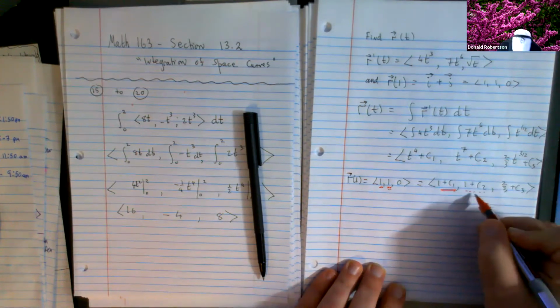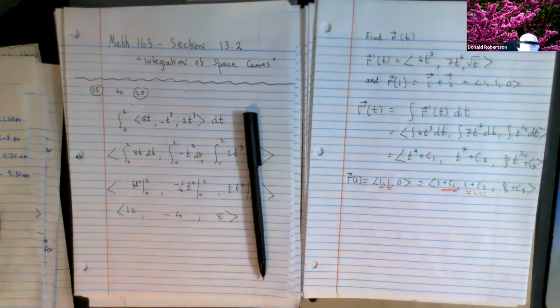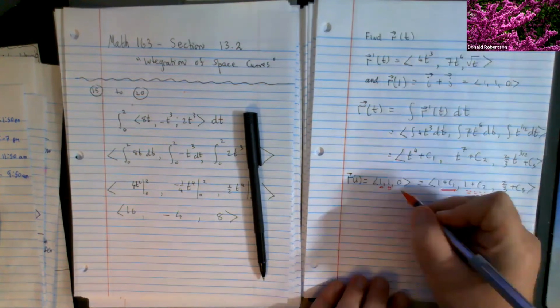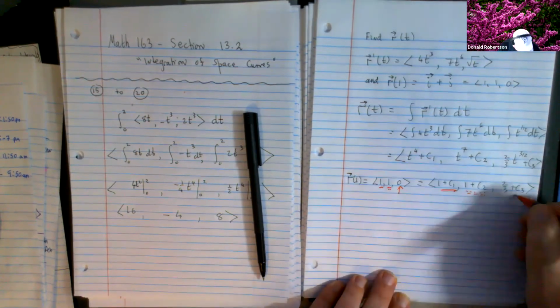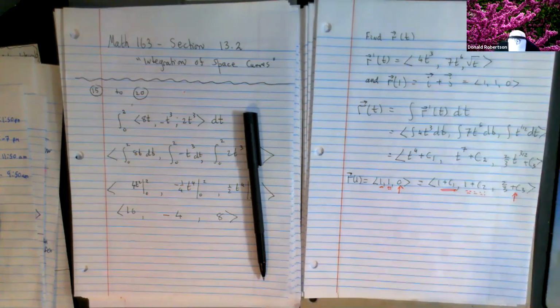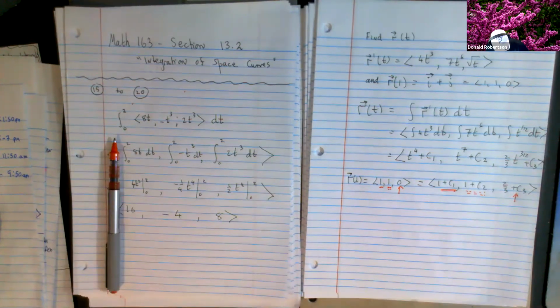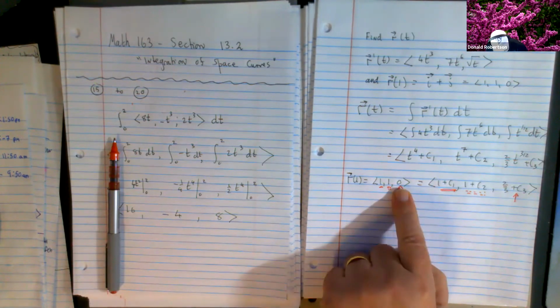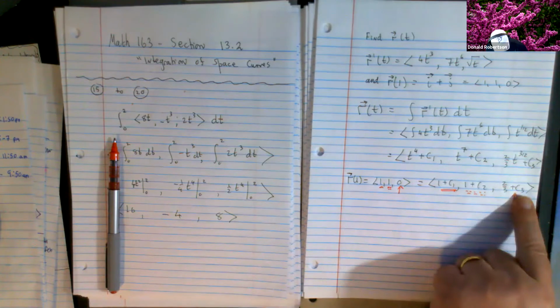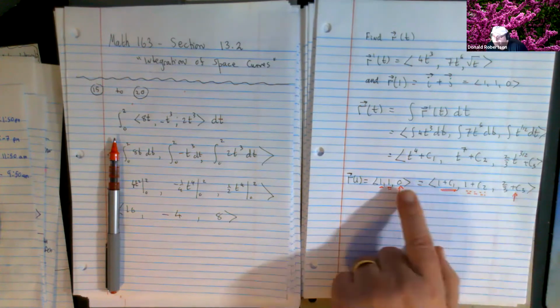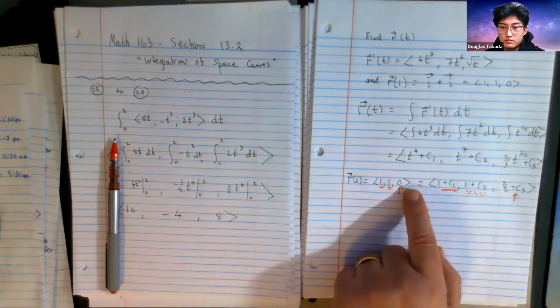Doesn't that tell me C2 is 0? And what does this one tell me? What's C3 going to be? This 0 has to match this. What does C3 need to be for this to happen? Negative 2/3. You got it.